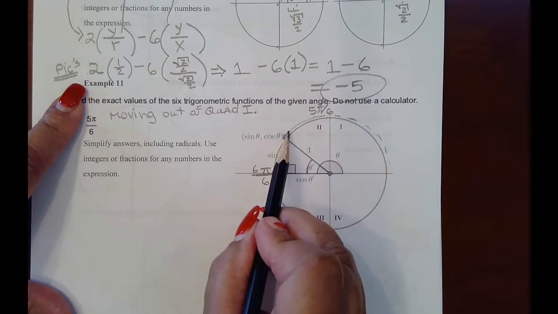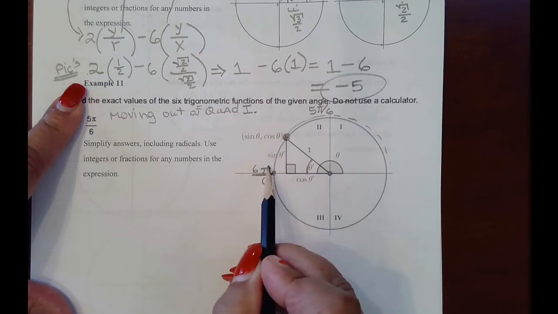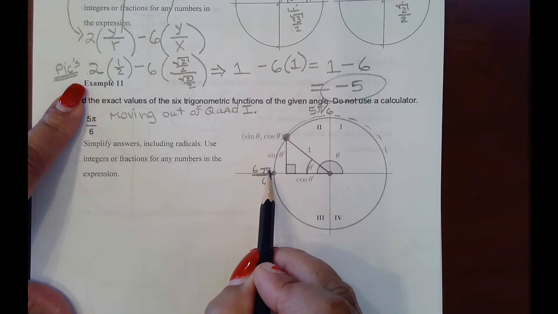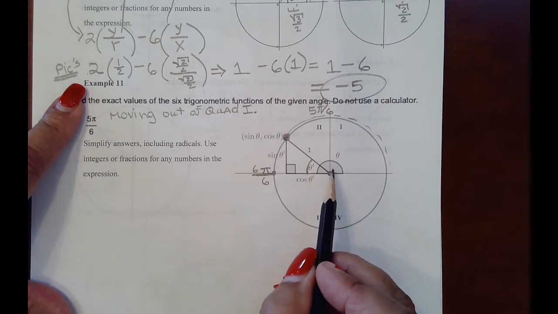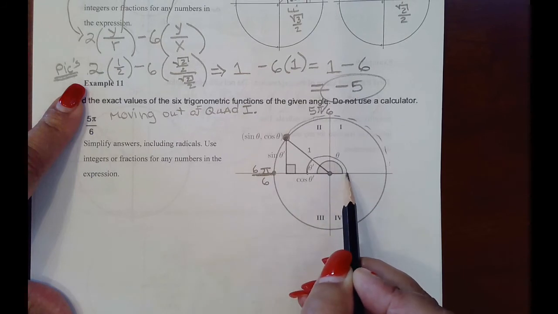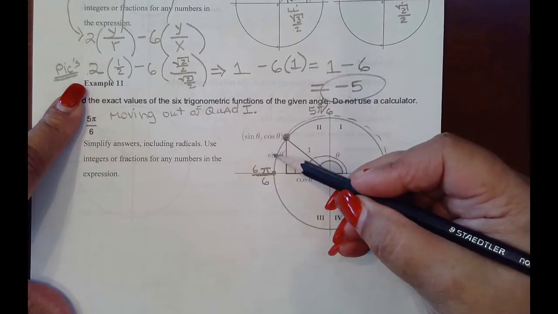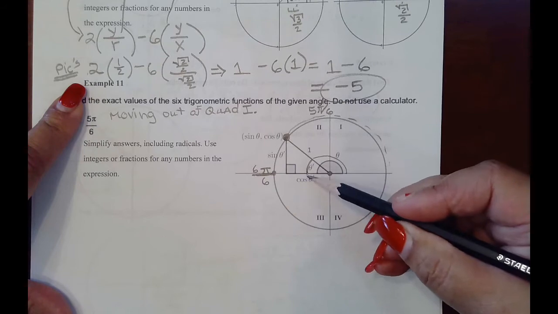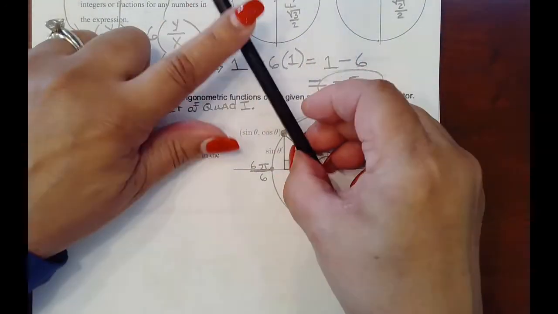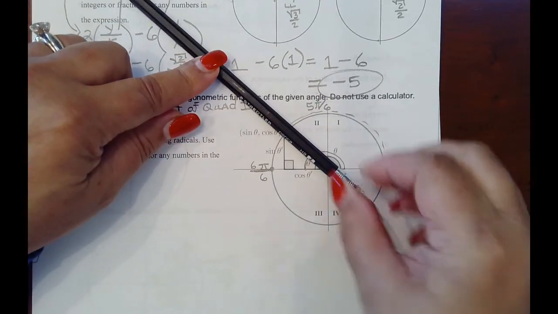Okay, 5 sixes plus 1 six would be 6 sixes, because these arcs are the same as the angles that they correspond to. If this is 5 sixes, then from here to here is 5 sixes. If this is 1 six, then that's 1 six. So basically what's happening here is I rotated with my hypotenuse to 5 sixes.